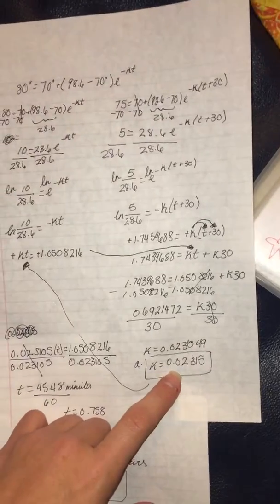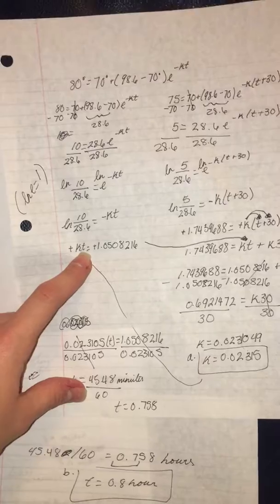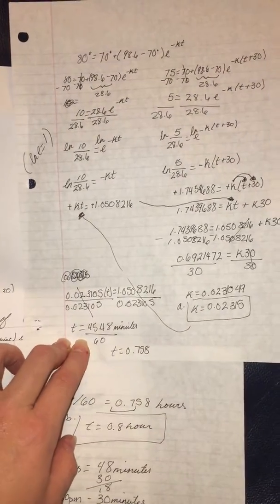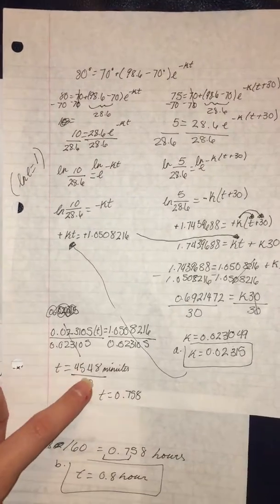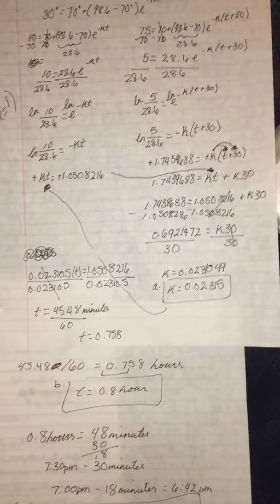I therefore, after I got K, was able to plug into this equation KT. After plugging in K to KT, I was able to then get T by itself for time. I figured out that it was 45.48 minutes from time of death to the time the body was discovered.